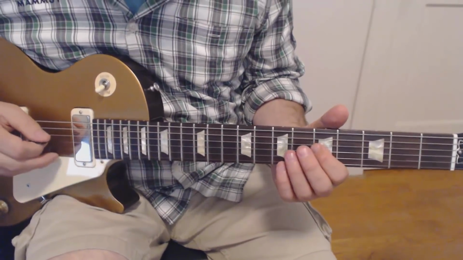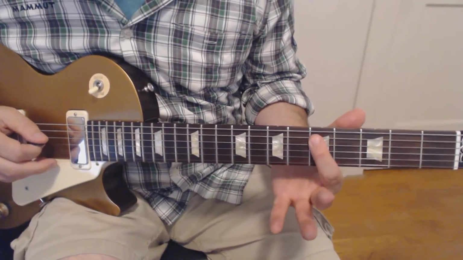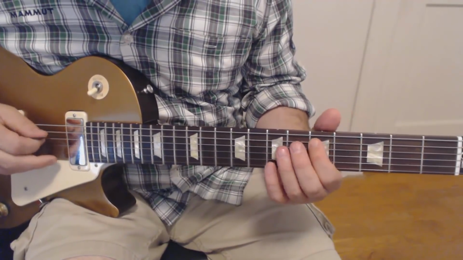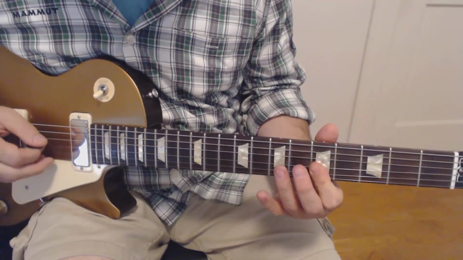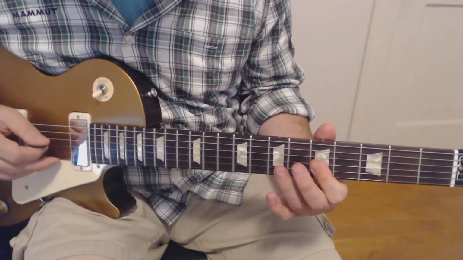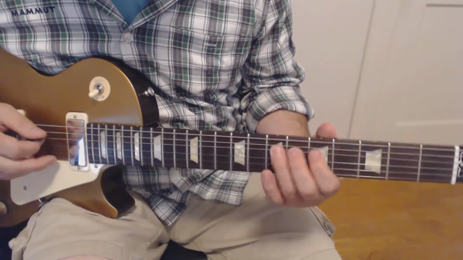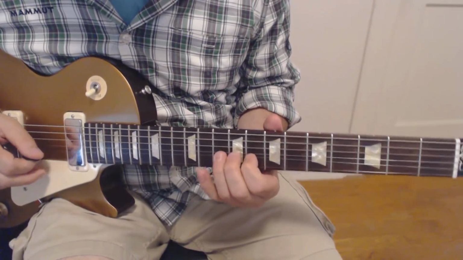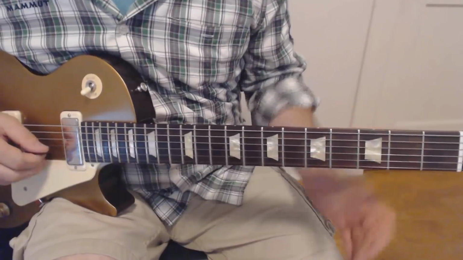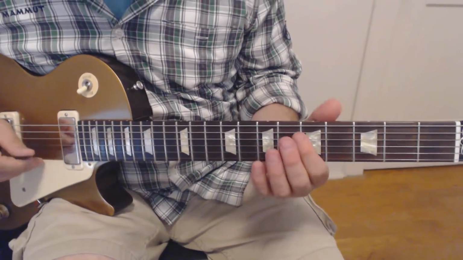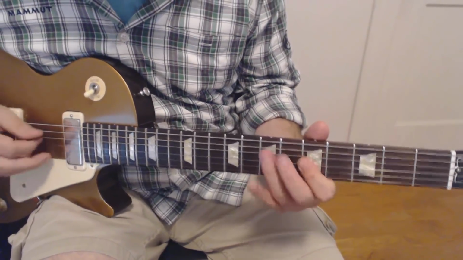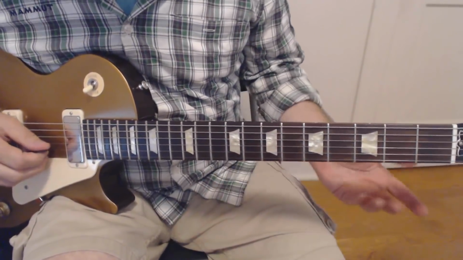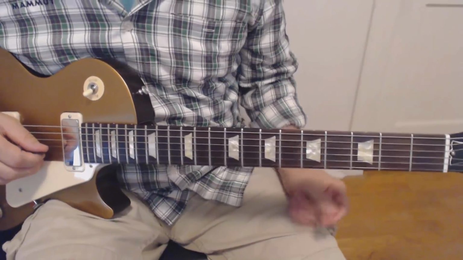A pretty straightforward lick. Okay, I'm going to play it at a slow speed, then at tempo, and then we'll go over it. Okay, that's the lick in slow speed. Here it is at normal speed. Kind of a cool lick. Very rock lick.